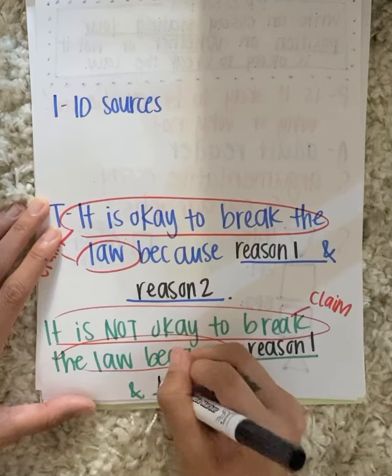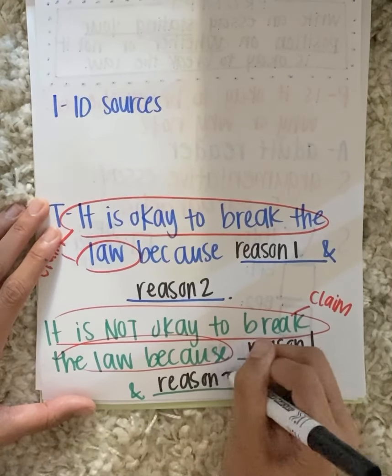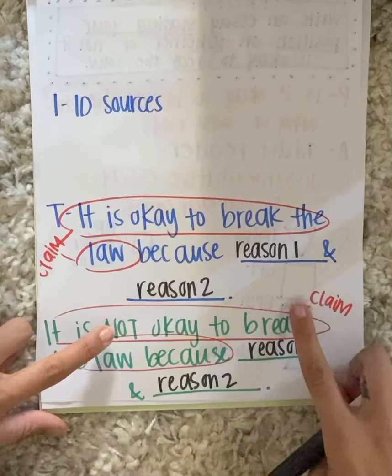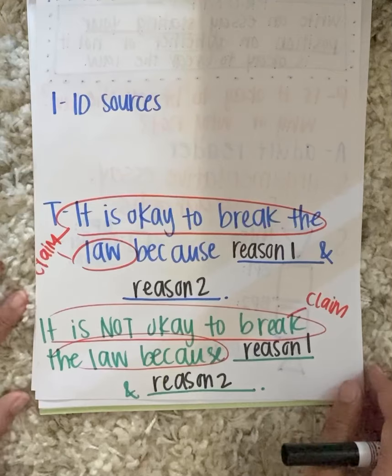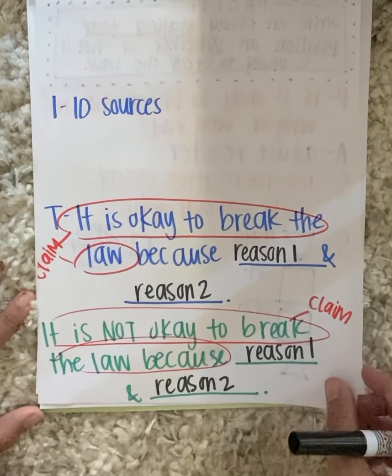This is not just true for this assignment, but for all assignments. We'll have a claim plus reason 1 and reason 2. Why do we need these reasons? How does it fit into our structure?